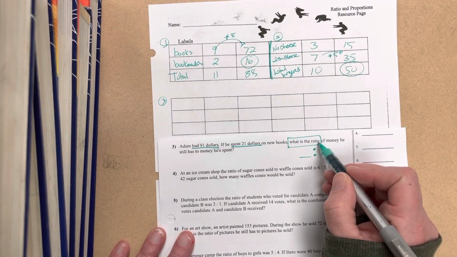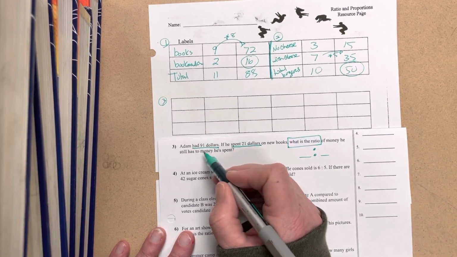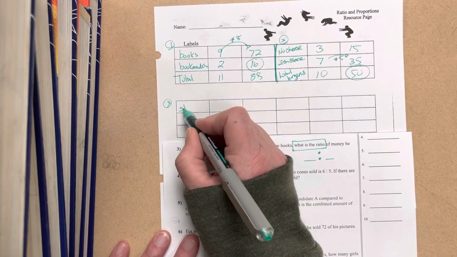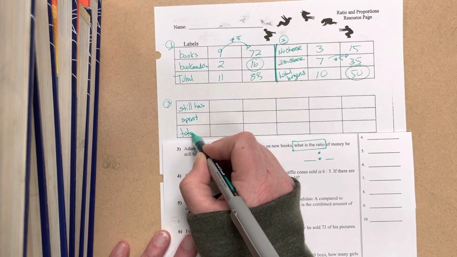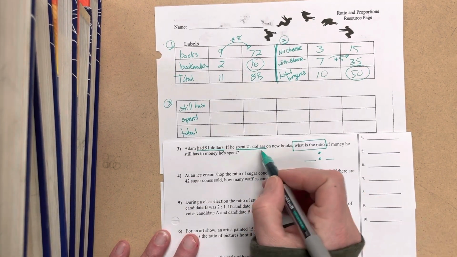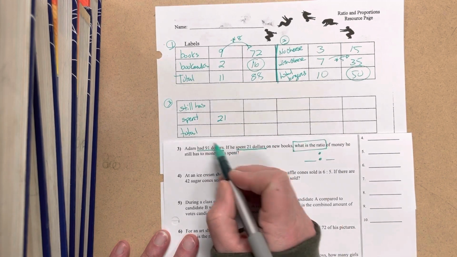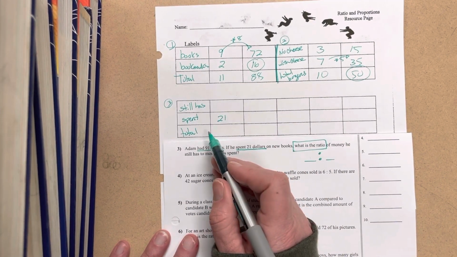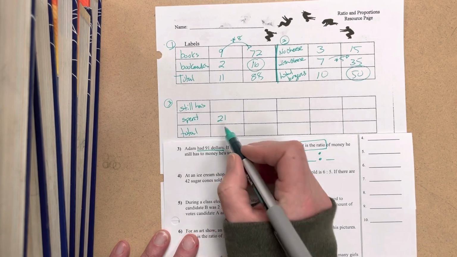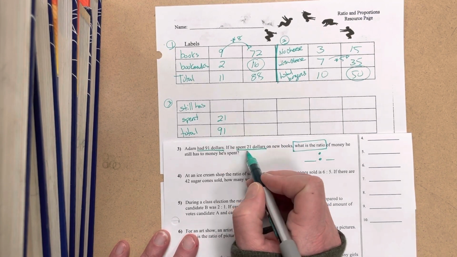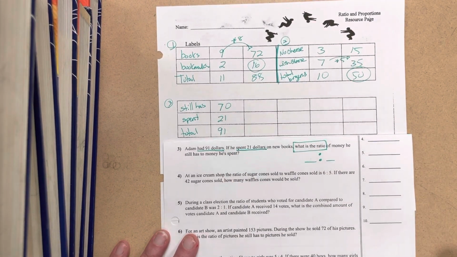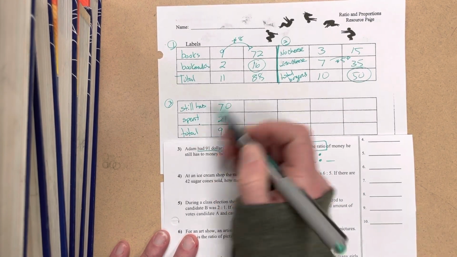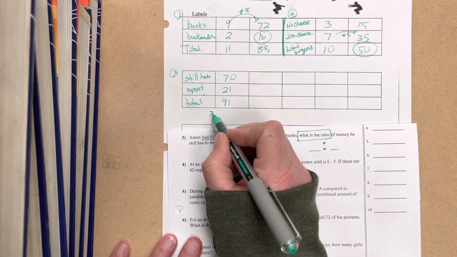So this is going to give me my labels. What's the ratio of money he still has to money he spent? So it's really still has and spent for my total amount of money. He spent $21. So this $91, is this money he still has, or the total amount of money he started with? I think that 91 goes here based on how this is written, which means 91 minus 21, he has $70 in his pocket. Now, I could write the ratio of money he still has to spent as 70 to 21.